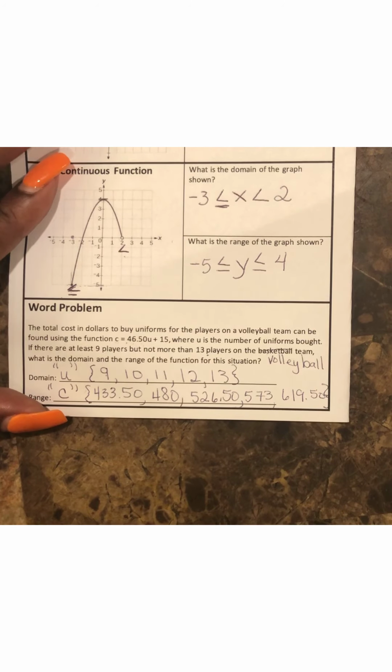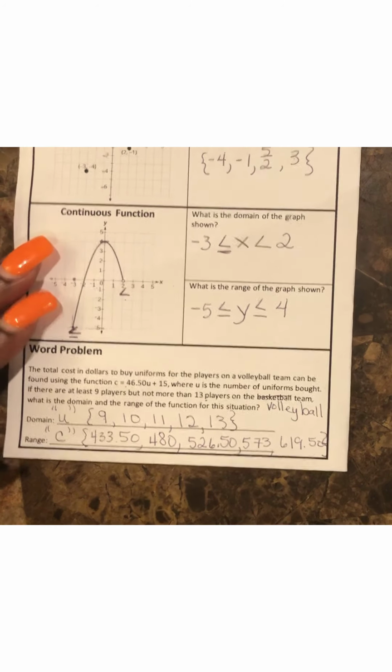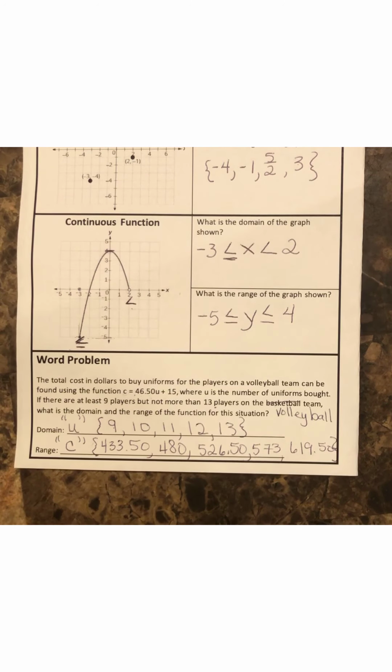All right. So today we covered the domain and range of a function. The domain is the input values of a function, which represent our x values. The range is the output values of a function, which represent our y values. And today, we looked at the domain and range of a discrete function, a continuous function, and a word problem.